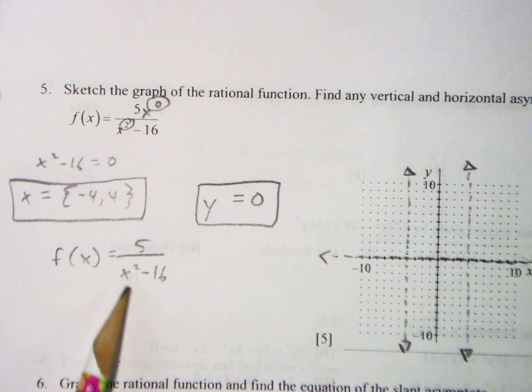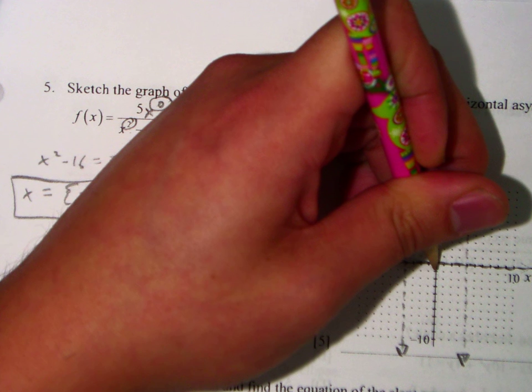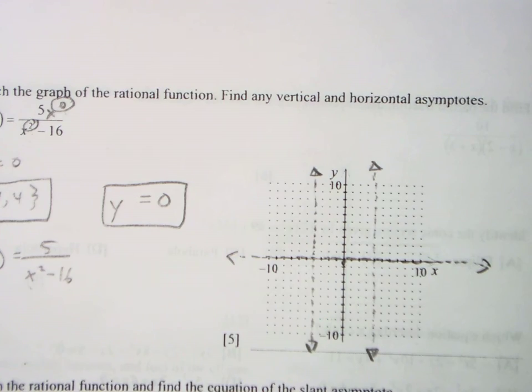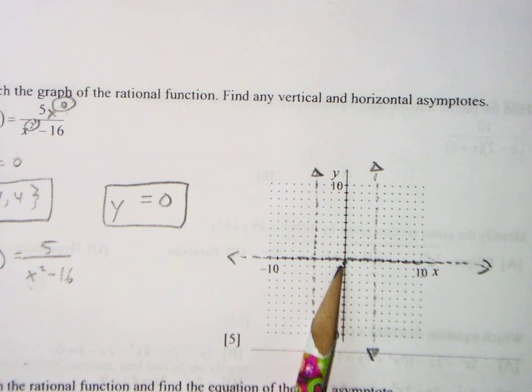If x is 0, then that just cancels out, and we would have 5 over negative 16, which is less than 1. So it would be about right there. Again, that's 0, comma, 5 over negative 16.